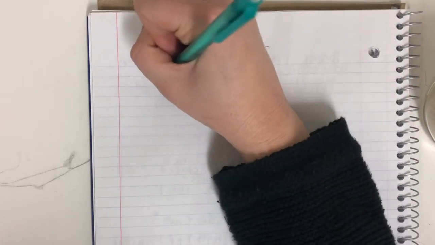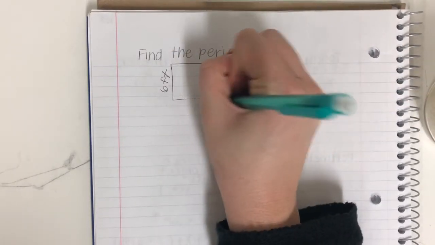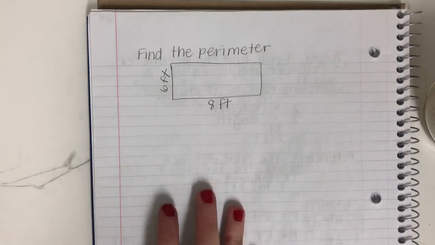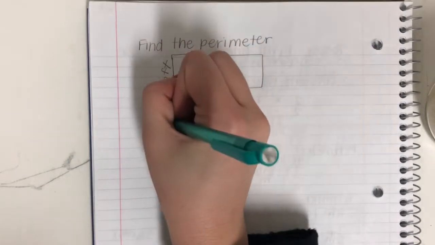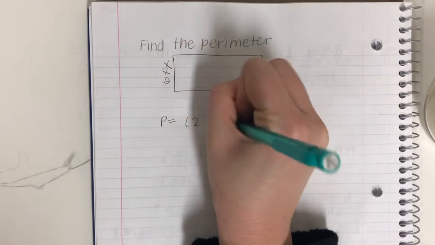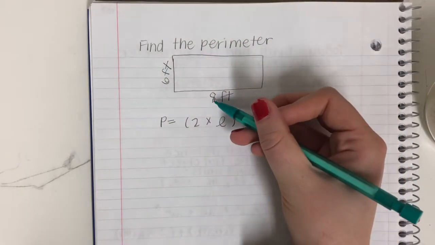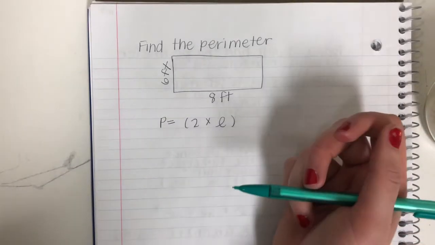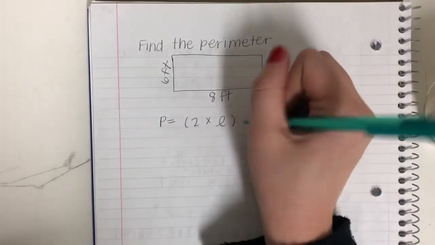So we'll do 6 feet wide and 8 feet long. First thing I'm going to do is write my formula, and I'm going to do a different one. So I'm going to do P equals 2 times L, because I need to do my L and then multiply it by 2 instead of adding 8 and 8, I'm going to multiply 8 times 2. That's the same thing.